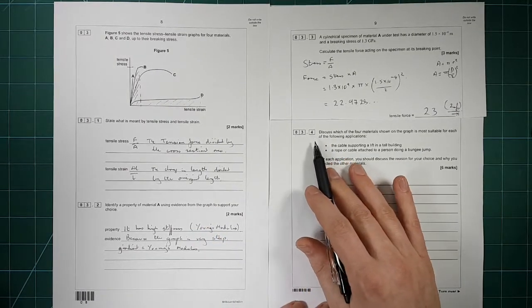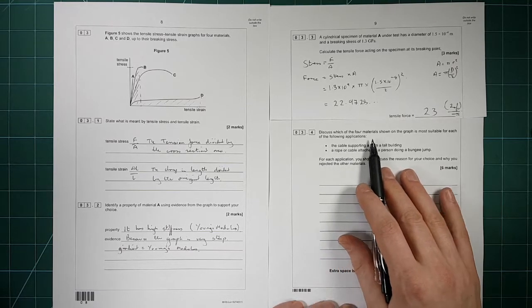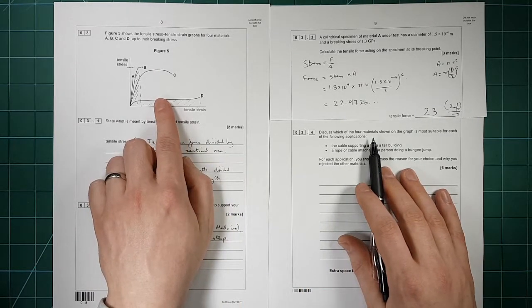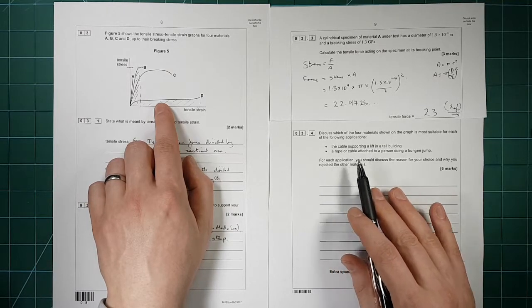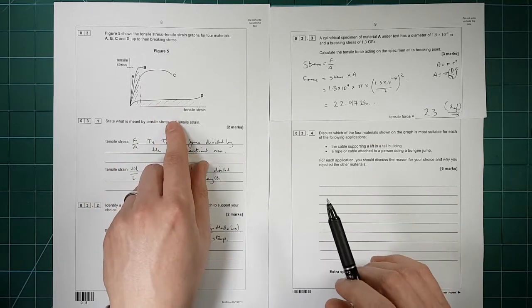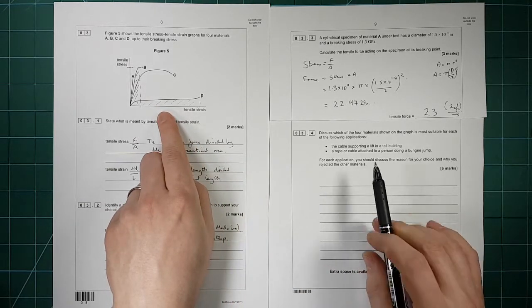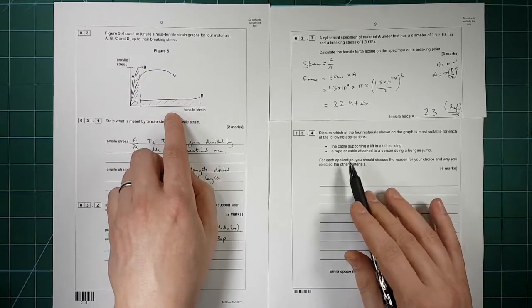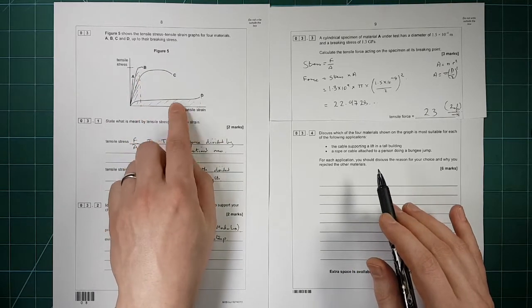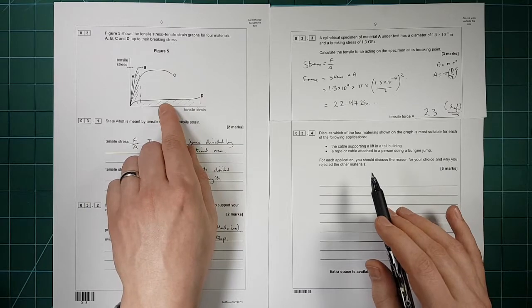Okay, question 3.4. Discuss which of the four materials shown in the graph is most suitable for each of the following applications. Cables supporting a lift and a bungee jump. Right, so the cable supporting the lift is going to be B, which is steel, and the bungee jump is going to be D, which is an elastic cord.